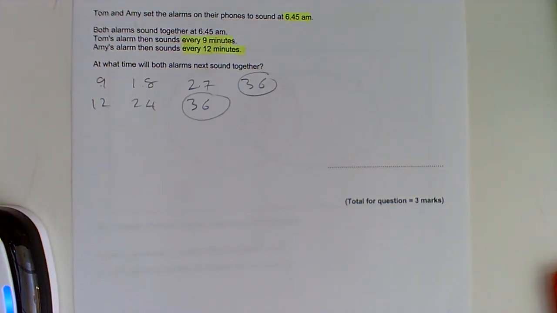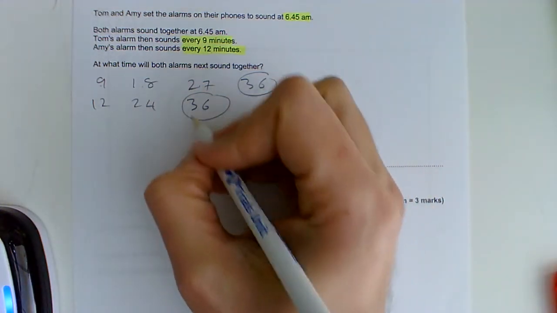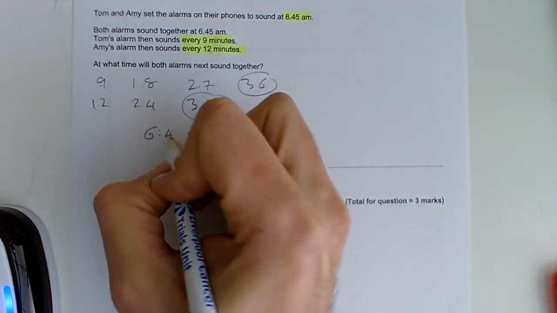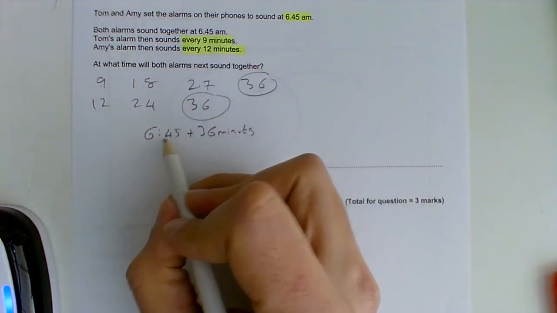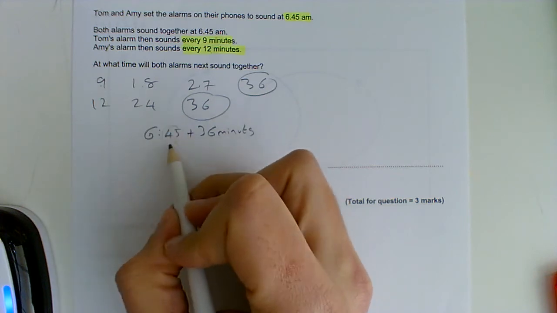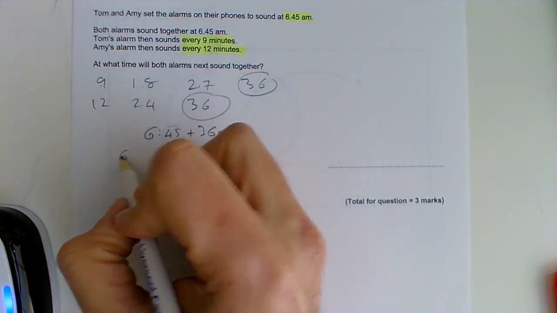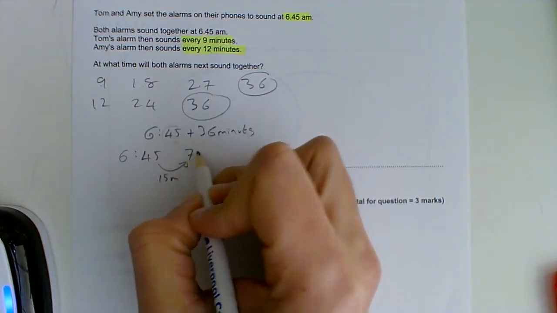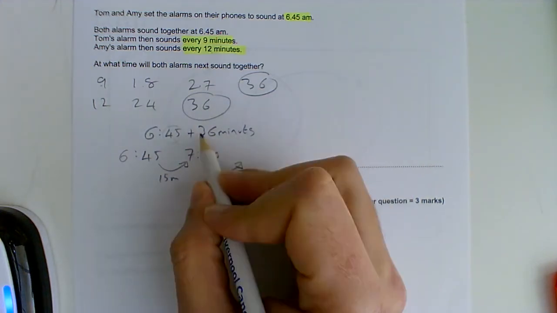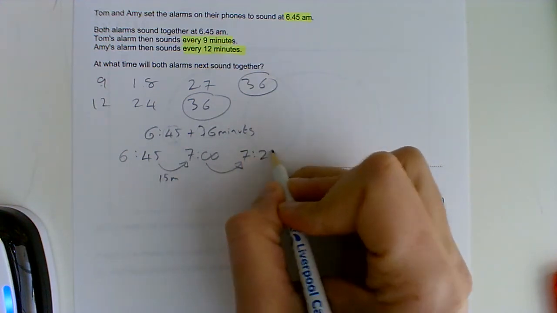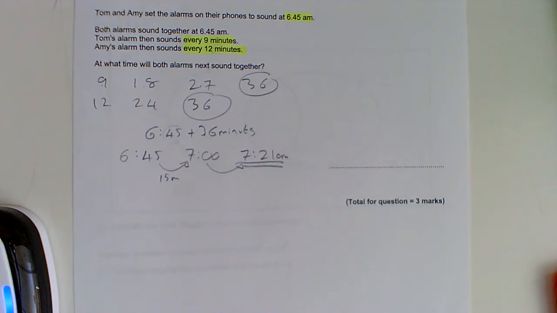So what that tells me is that 36 minutes after they first sound, the alarms are going to sound again. Okay, so I need to add 36 minutes onto 6:45. Now if I do that, 15 minutes will take me to 7 o'clock. So 6:45, add 15 minutes, takes me to 7 o'clock, and then how many more minutes have I got left from that? Well, that's going to be 21 more minutes, isn't it? So it's going to take me to 7:21 a.m.